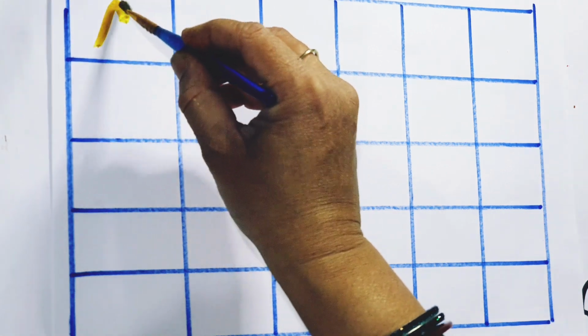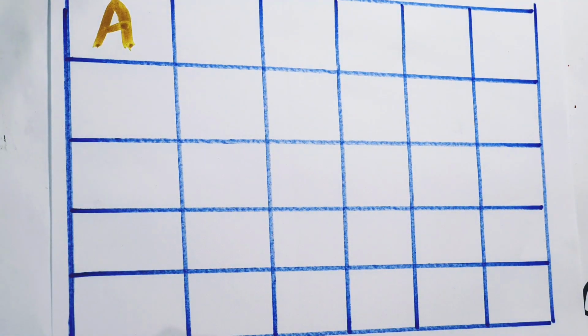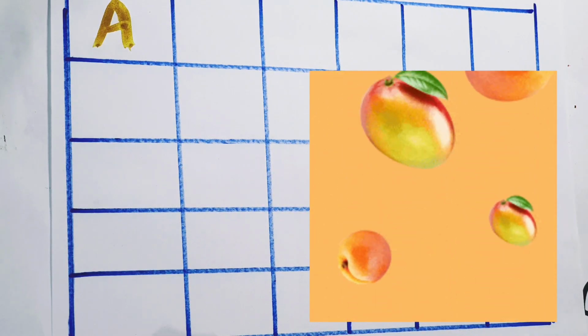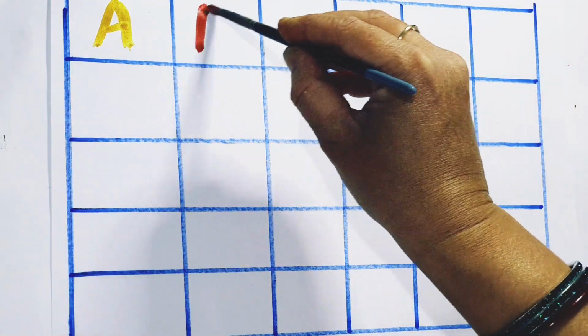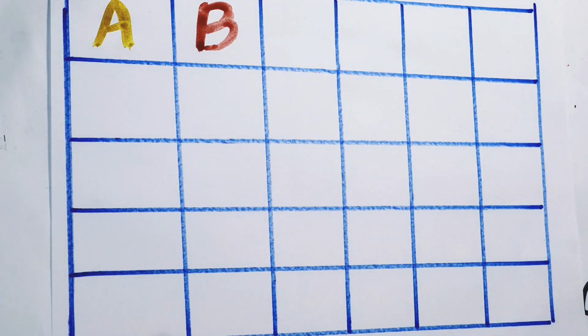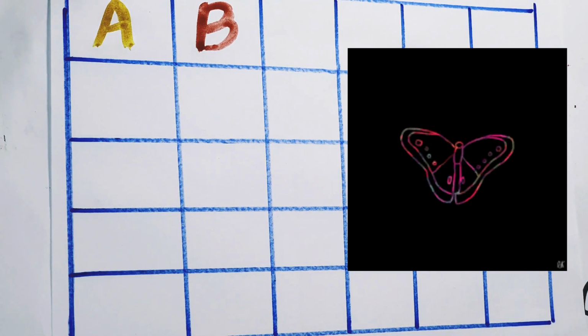Let's start. Yellow color. A for apricot. Red color. B for butterfly.